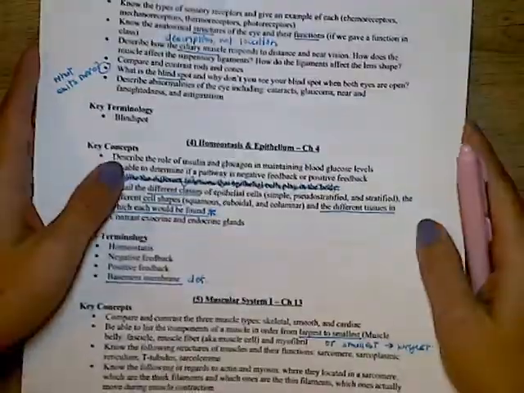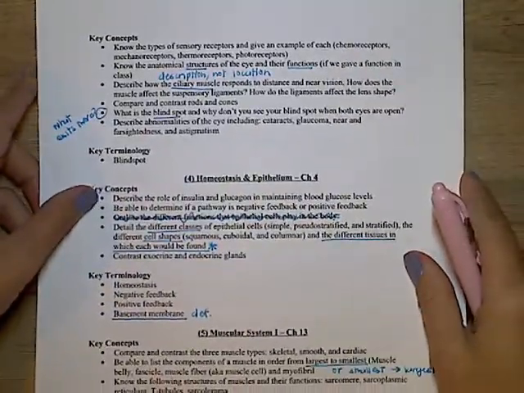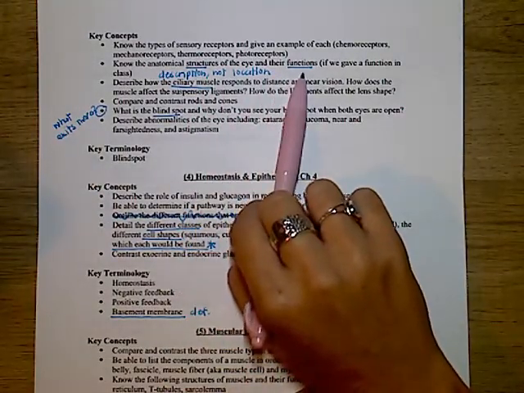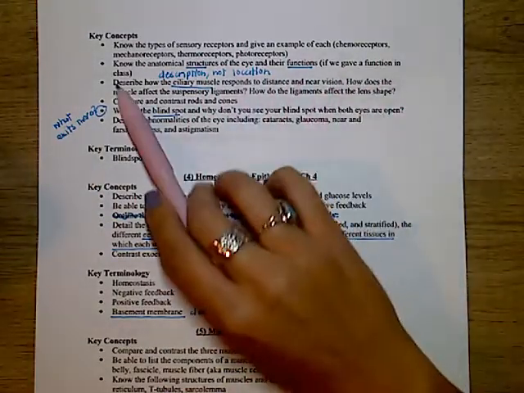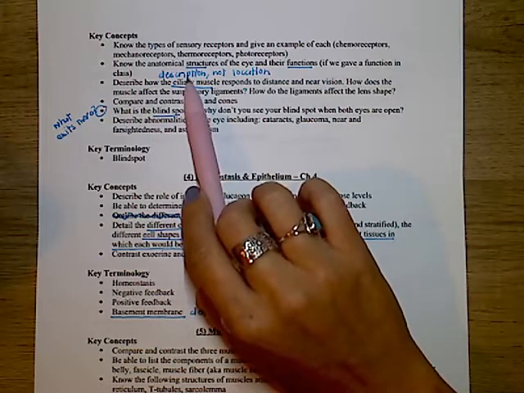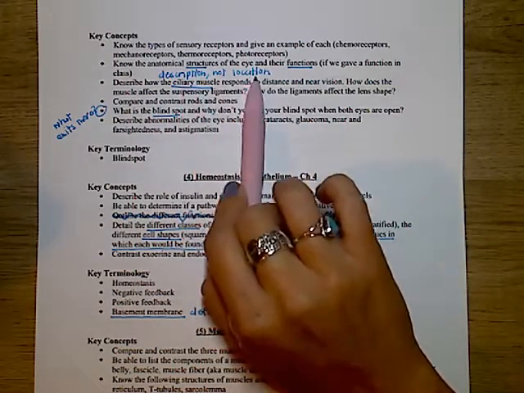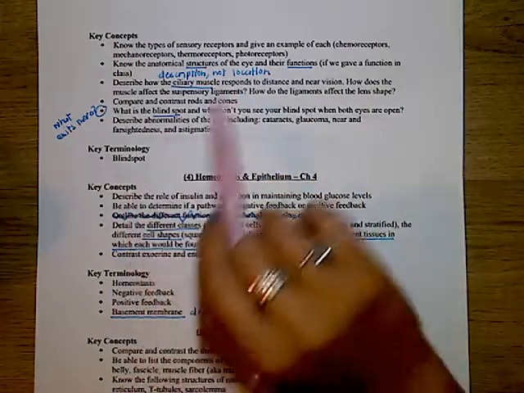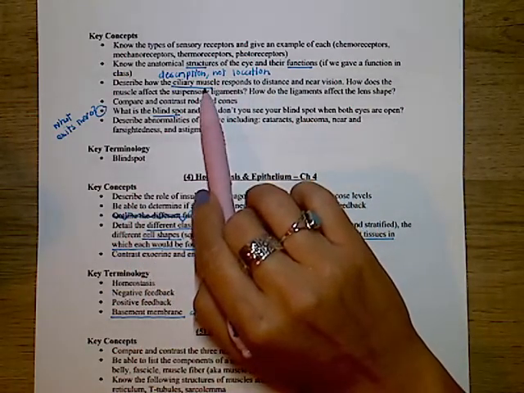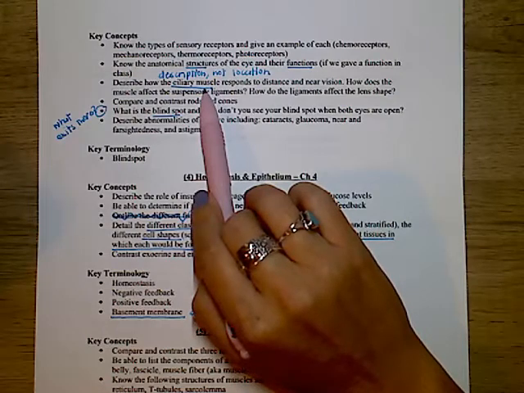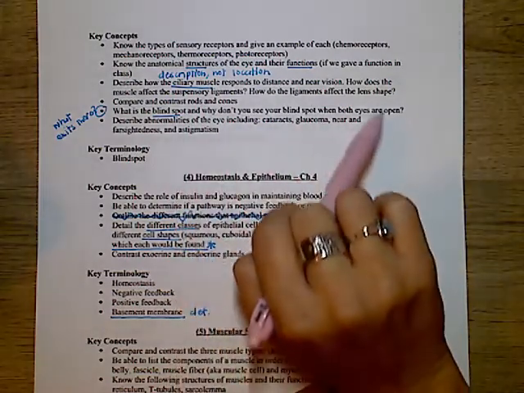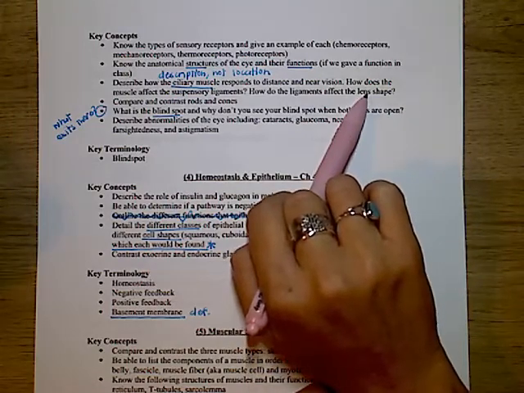On to vision. Let's see. The anatomical structures of the eye and their functions, if we gave the function in class, you'll need to know the description or the function, but not necessarily the location, so don't worry too much about that. Knowing how the ciliary muscle responds when you're looking at near things versus far things is something that you should know, and how that affects the lens shape.